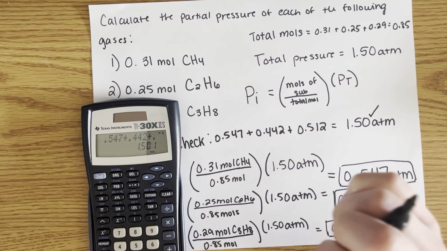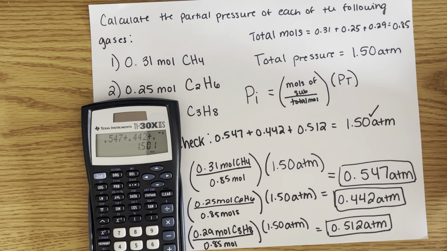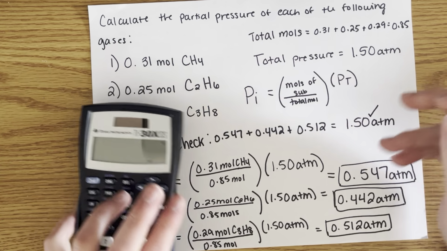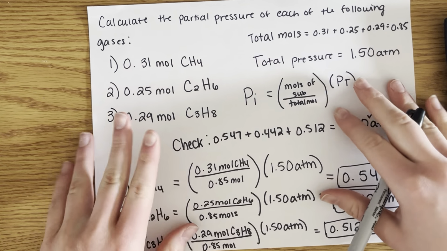So we know we did our math right, and we know we did our problem correctly. Okay, so that one, not so bad. A lot of numbers. It's a lot of keeping numbers straight.